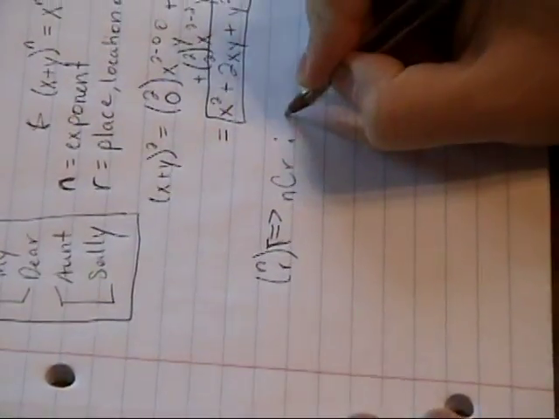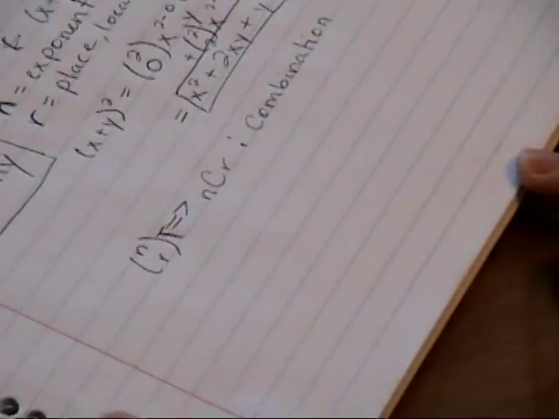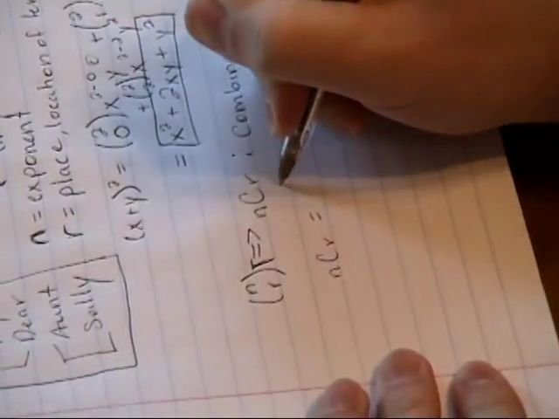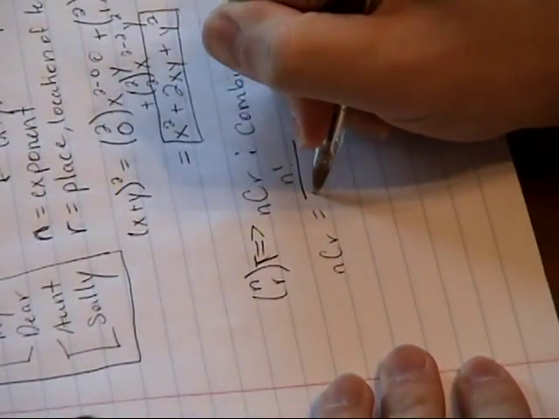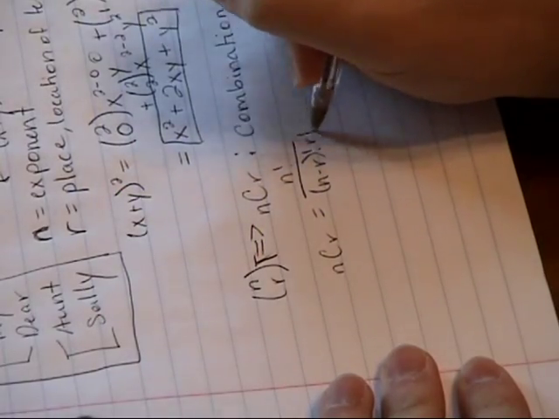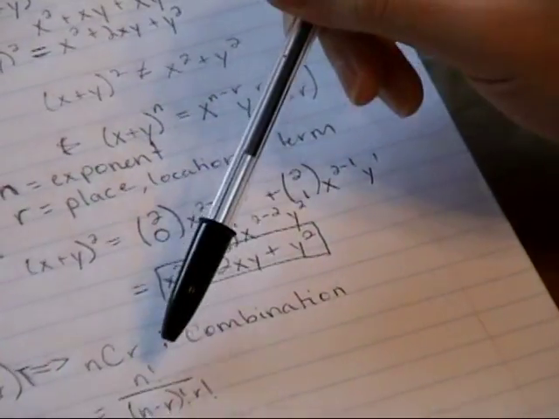And this is called a combination. And then the formula for that is just, and the exclamation point is called a factorial.